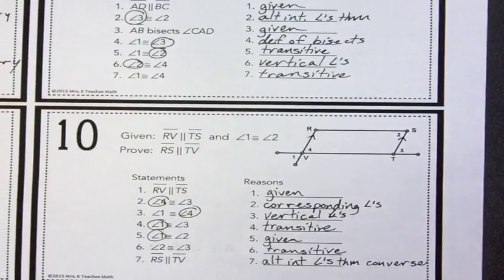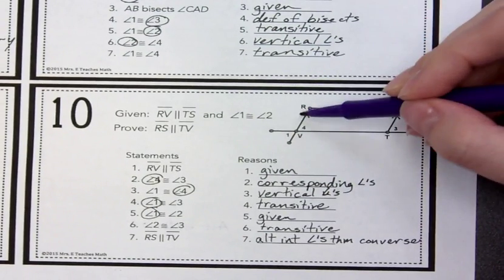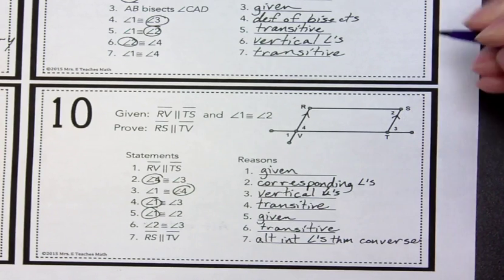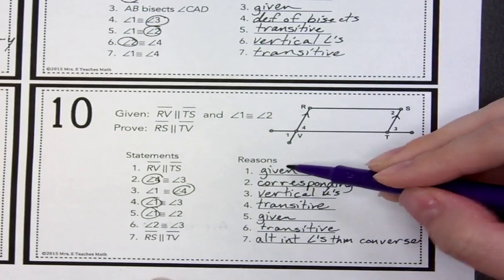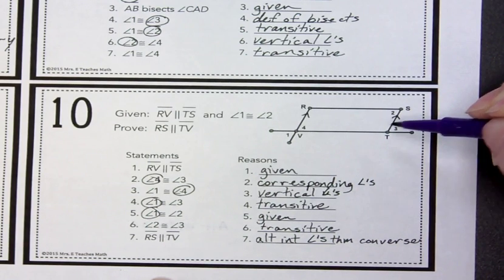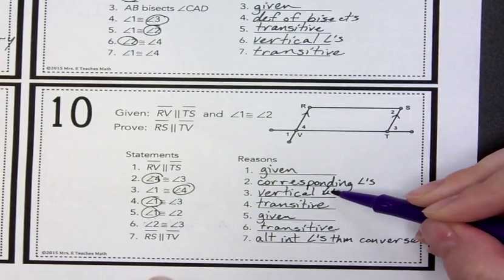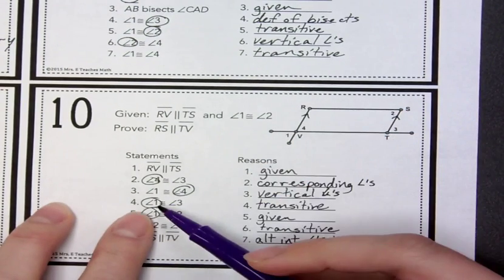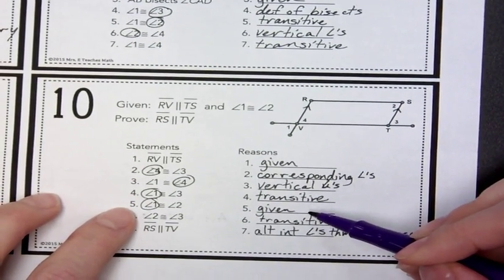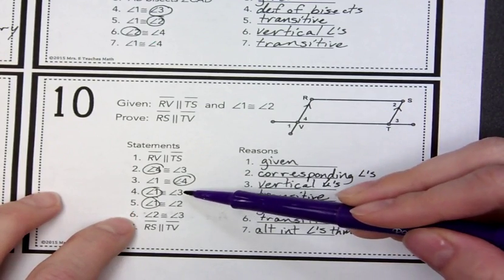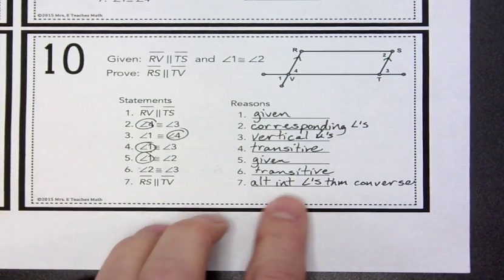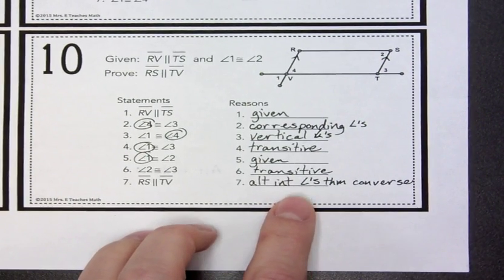Alright, and then the last one is RV is parallel to TS, and 1 is congruent to 2. So I have a given. Given means I have the corresponding angles. 3 is congruent to 4. 1 is congruent to 4 by vertical angles, and then I can transfer to show that 1 is congruent to 3. Then I have my next given, and I can transfer 3 and 2 together, and then it lets me know that they are parallel by alternate interior angles.